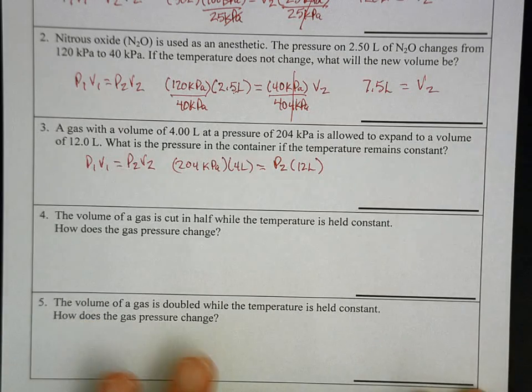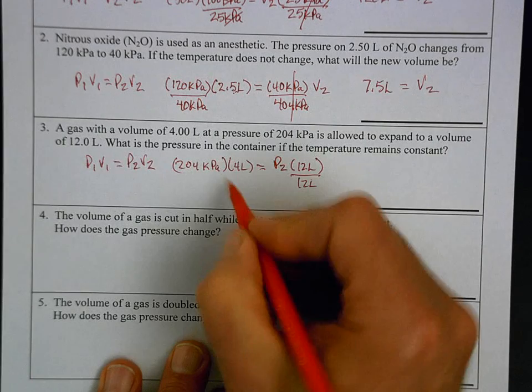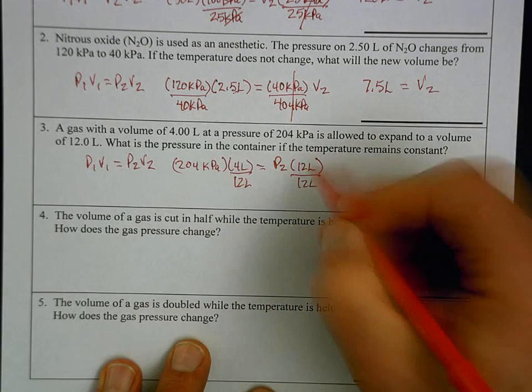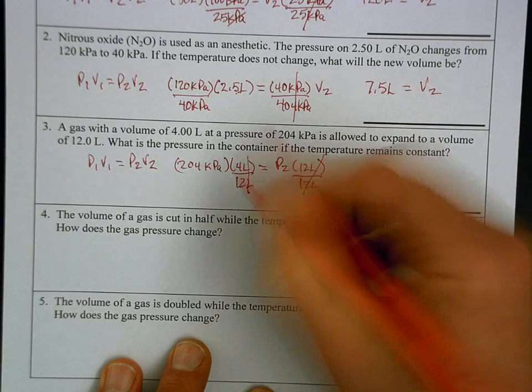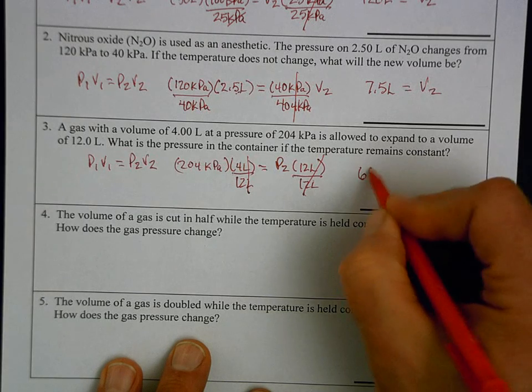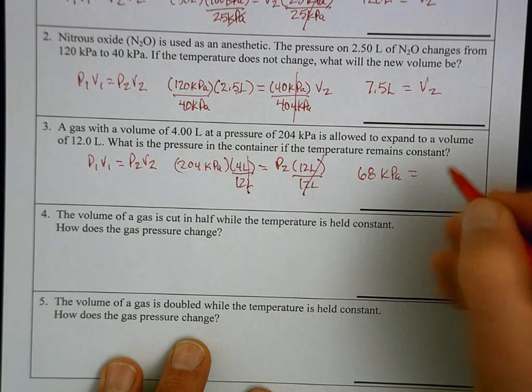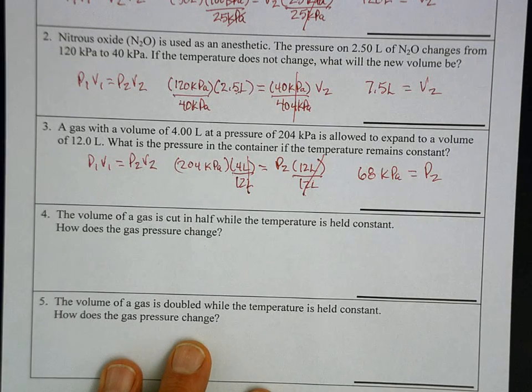Find P2. So, divide that one by 12. Divide that one by 12 so that the liter parts are gone. 4 over 12 is 1/3. So it's 204 divided by 3. Ends up 68. I might mention that, if you're looking at this later, make sure that you can get the right answers with your calculator when you're doing it yourself.